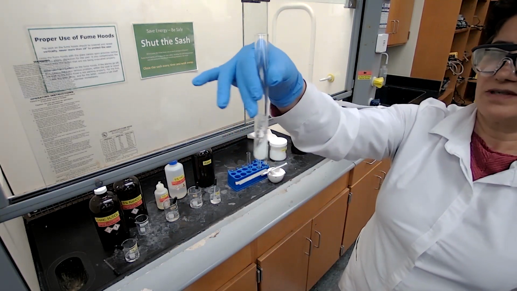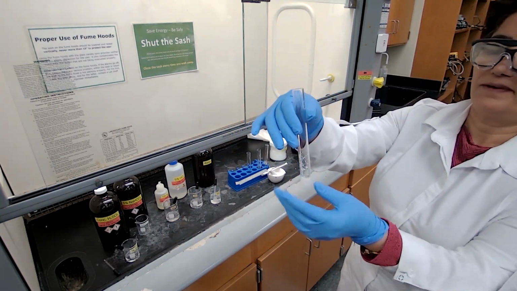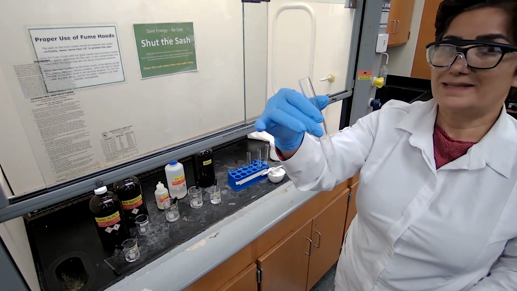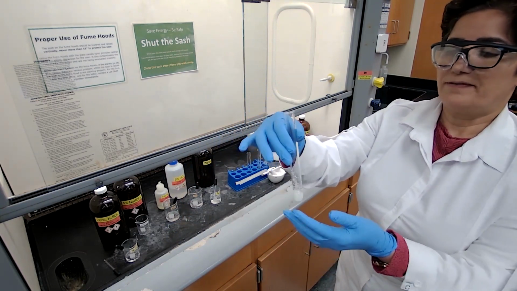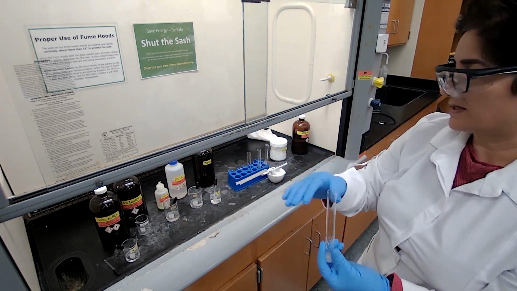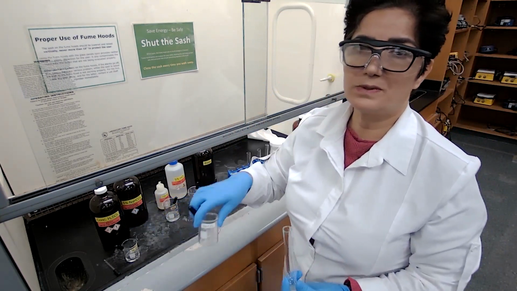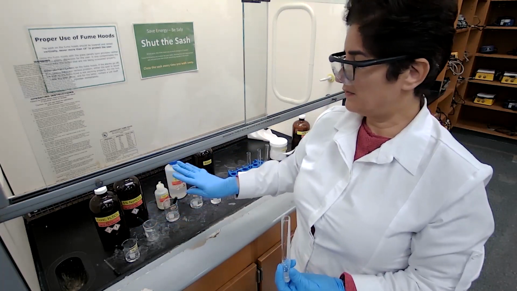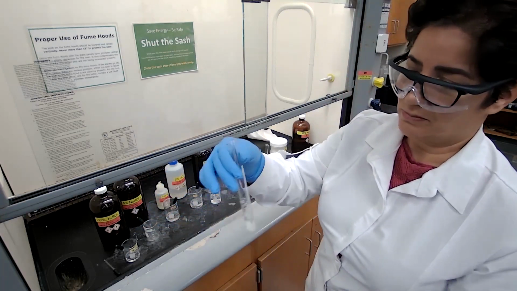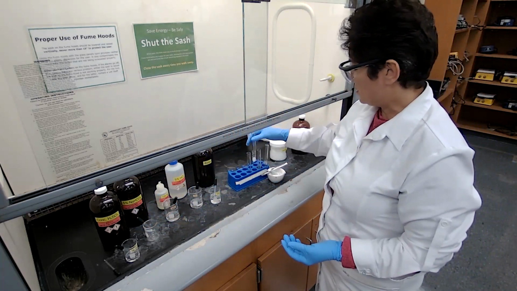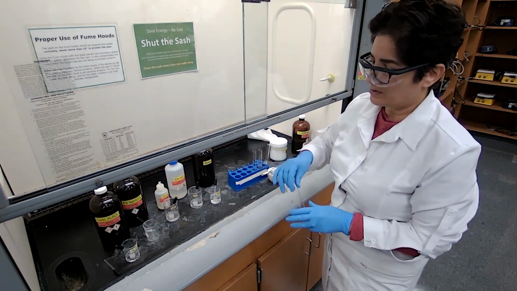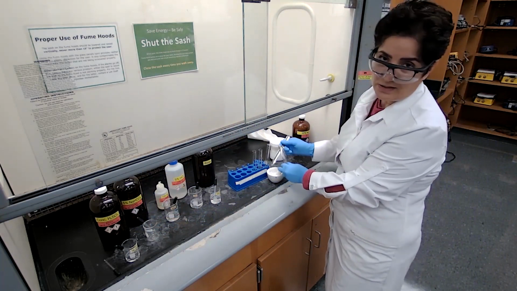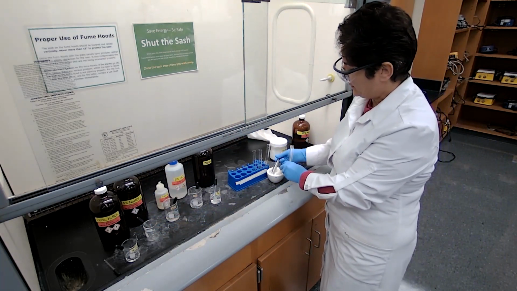It did not dissolve in sodium hydroxide. If it doesn't dissolve in sodium hydroxide, that means the compound is not acidic. So there is no need to test with sodium bicarbonate. We only test with sodium bicarbonate if it dissolves in sodium hydroxide. The last solvent that we are going to check is concentrated sulfuric acid.